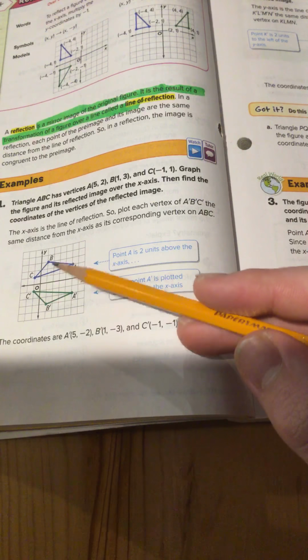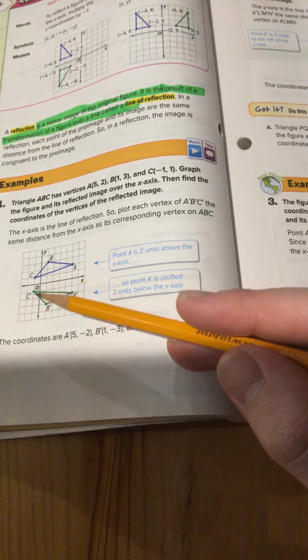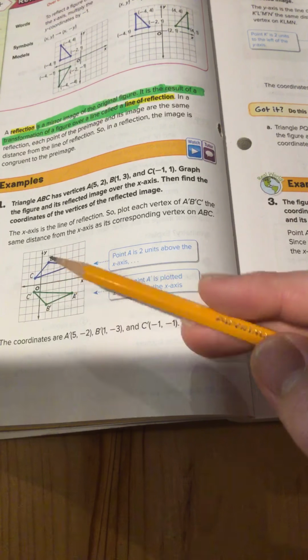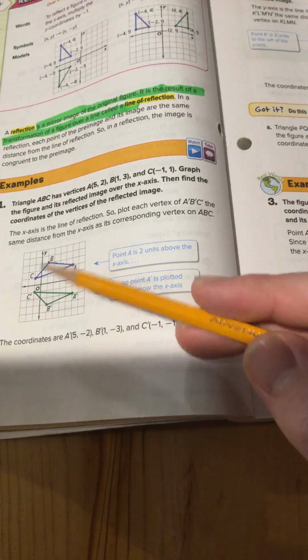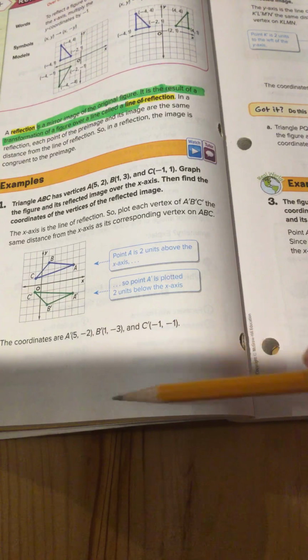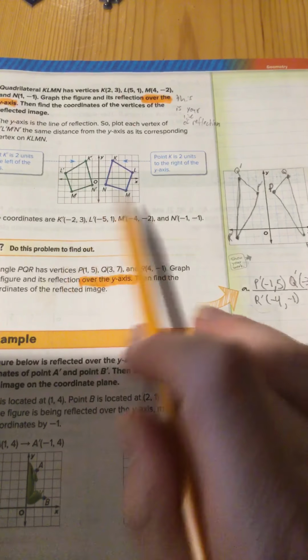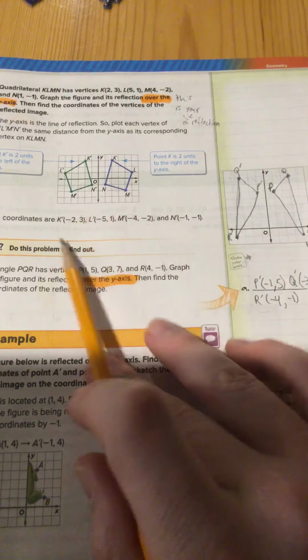Went from positive 3 to a negative 3. Positive 1 to a negative 1. So whatever value is changing, if it's going over the x-axis, it's changing vertically. So your y value is going to be the opposite value. If it's going over the y-axis, your x values are going to go opposite.